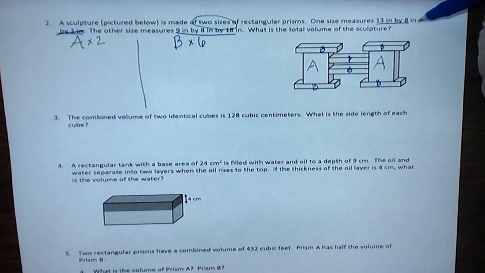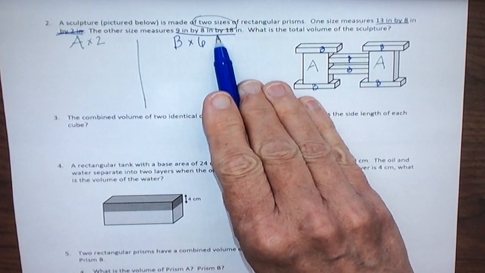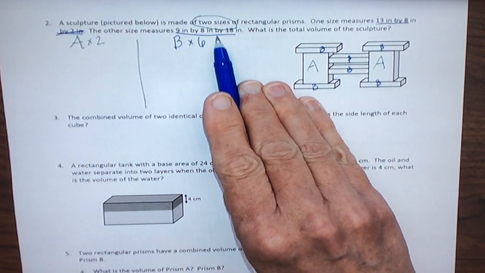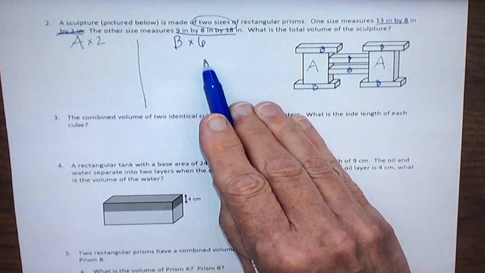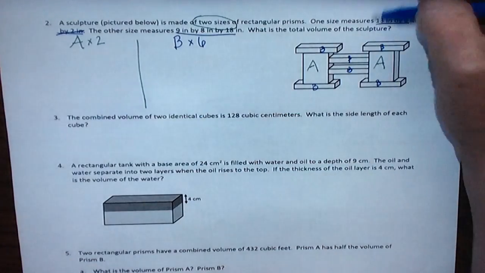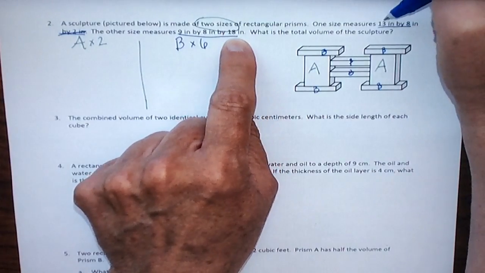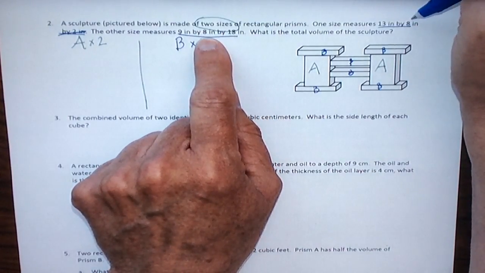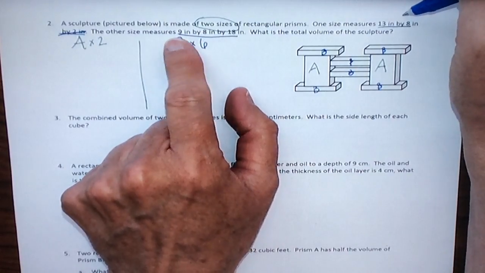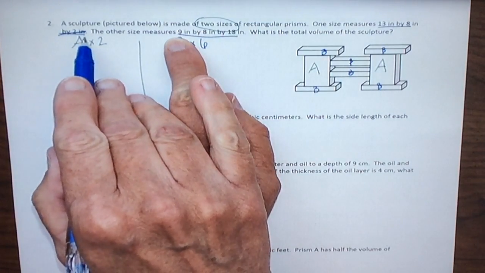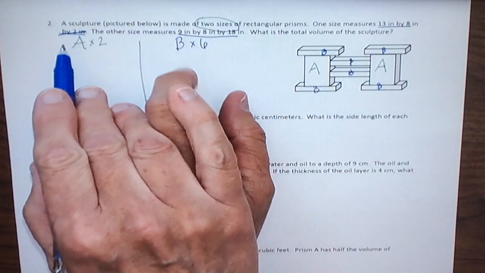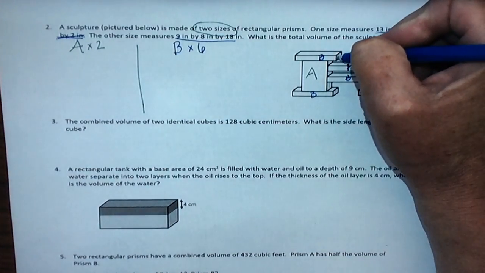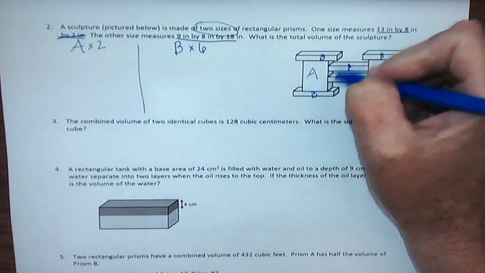So does it matter which one you decide is this measurement and which one you decide is this measurement? I'll tell you yes, because one of these guys you're multiplying by 2 and one of them you're multiplying by 6. So we kind of need to figure out which one that is. So I'm going to look at these guys and I see they both have a 13 and an 18. They both have an 8 in there, but this guy has a 9 and this guy has a 2. So I'm going to think about, well, one of these sculptures is only 2 inches something. And I'm going to guess that that's probably this guy versus this guy because he looks a lot bigger.